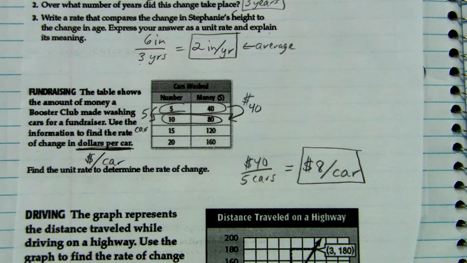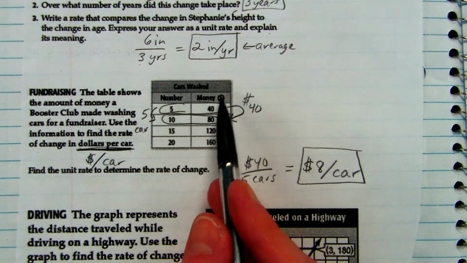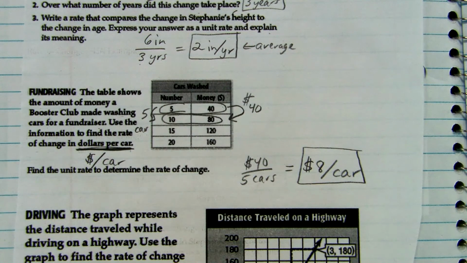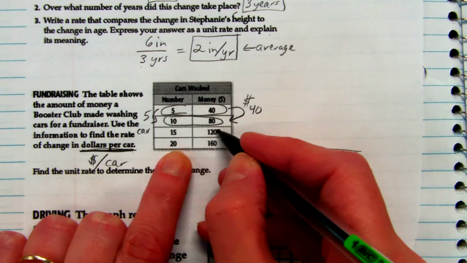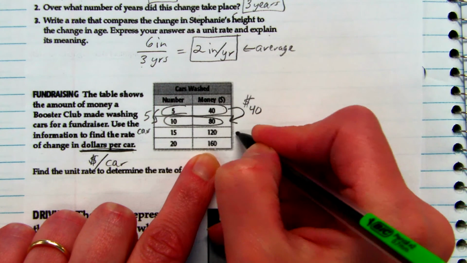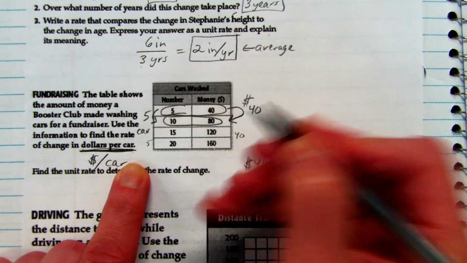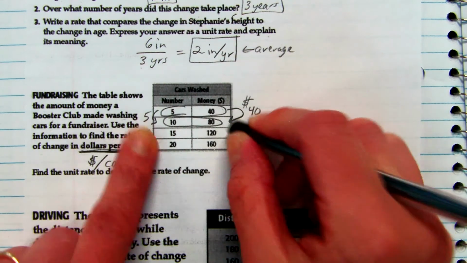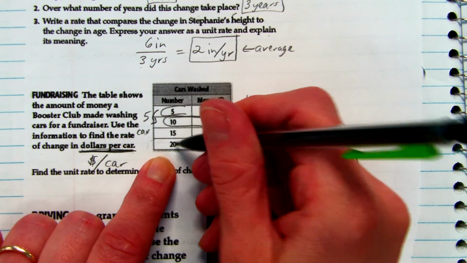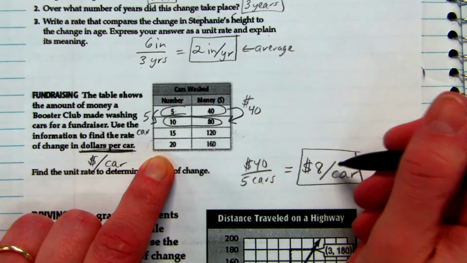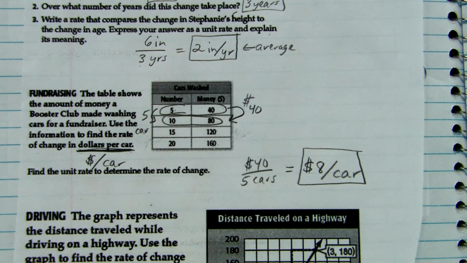Now, I could use any points that I wanted to out of this, and when you reduce, you're going to get the same answer. So just for argument's sake, let's say that I picked these 2 down here. 160 minus 20 is also 40. 20 minus 15 is also 5, so I could have got the same answers. I could have taken 160 minus 40, which is 120, and 20 minus 5, which is 15, and divided it, I still would have got $8 per car. So any 2 points, you can pick anything on that table to use because it's going to be a straight line and it won't matter.